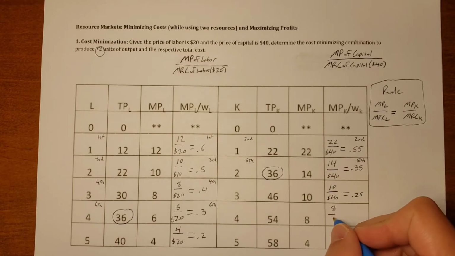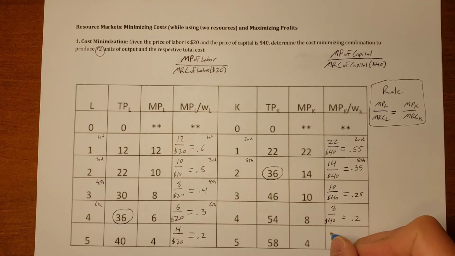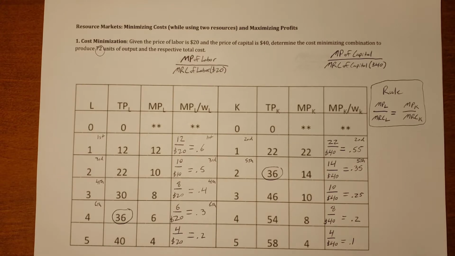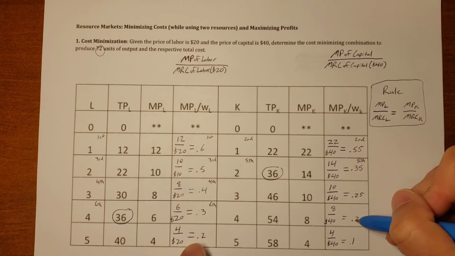8 over 40 is going to be 0.2, and 4 over 40 equals 0.1. So if you were going to make more purchases, you would want to go with capital next, and then you'd be indifferent whether you bought capital or labor next because they're both at 0.2.